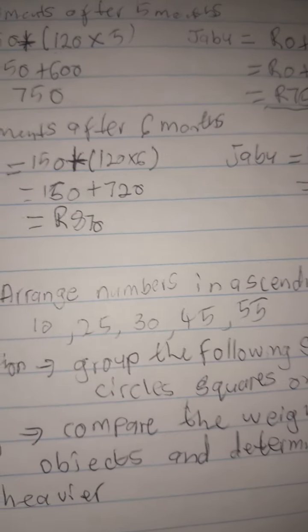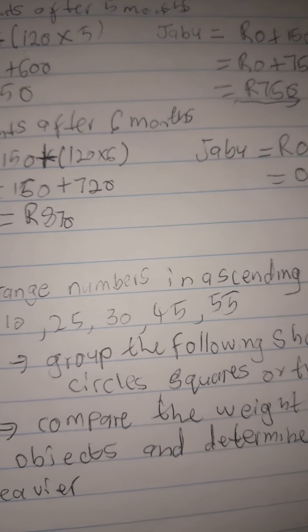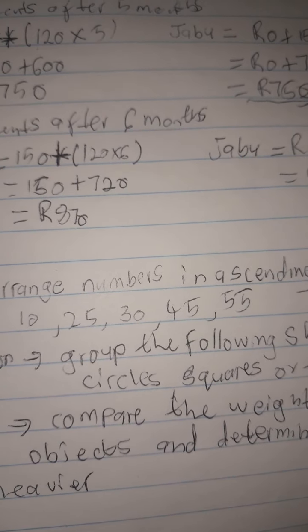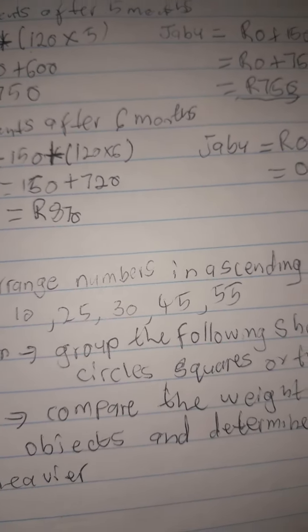But what I will advise, guys, do not cram. Just study your notes well. When you know your notes, then it will be easier to work out such questions. That was 21 marks.